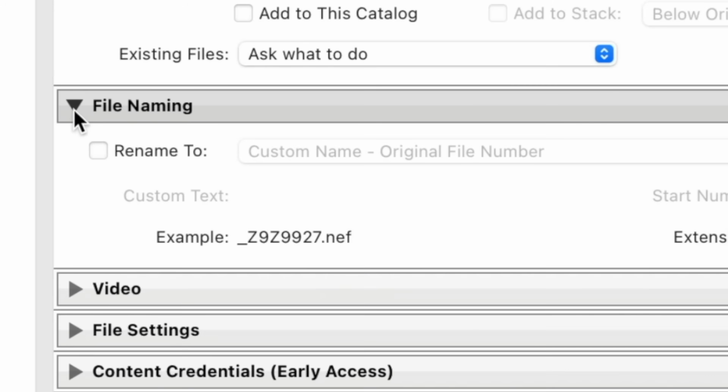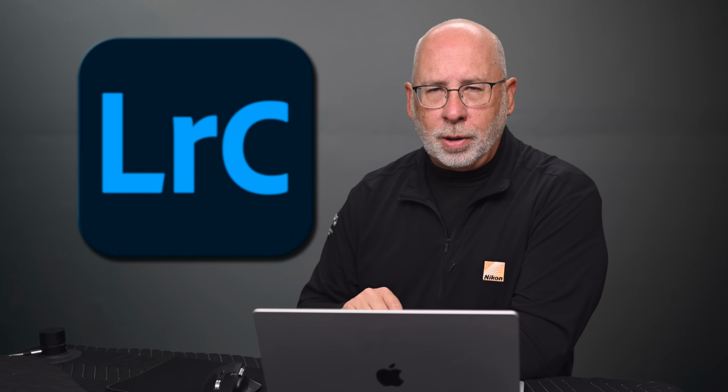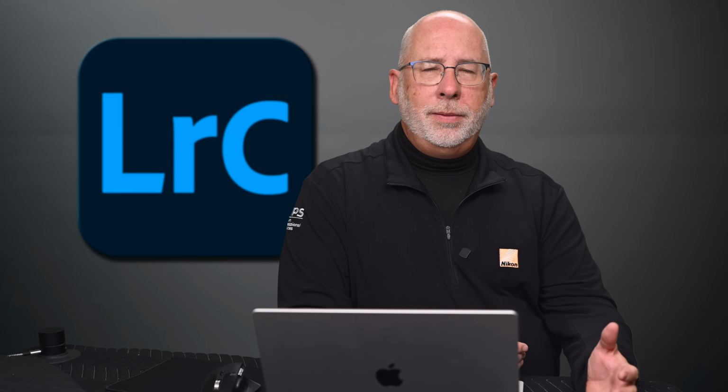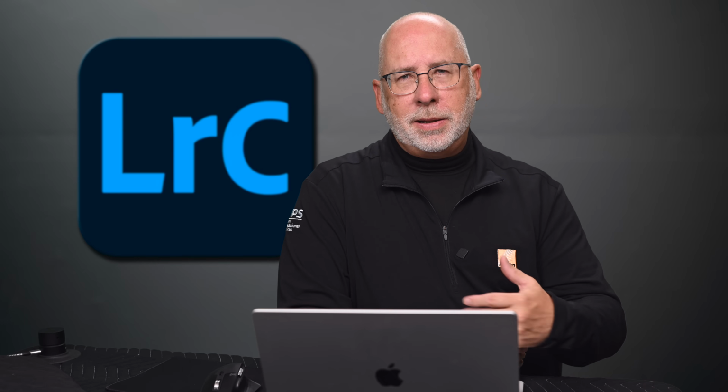So file naming is a little bit tricky, because if you start renaming your files on export, it's not going to be the same name that's inside of your Lightroom Classic. For instance, if you give a file a new name and send it to somebody, and they say, oh, I want to do some changes to that image, they'll tell you, this is the file we want.